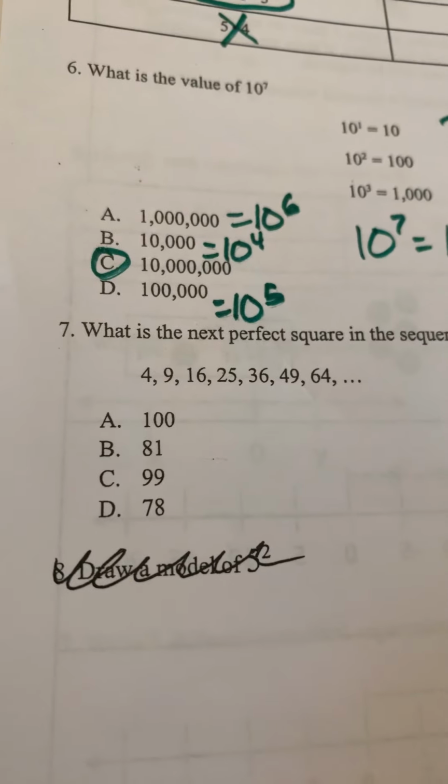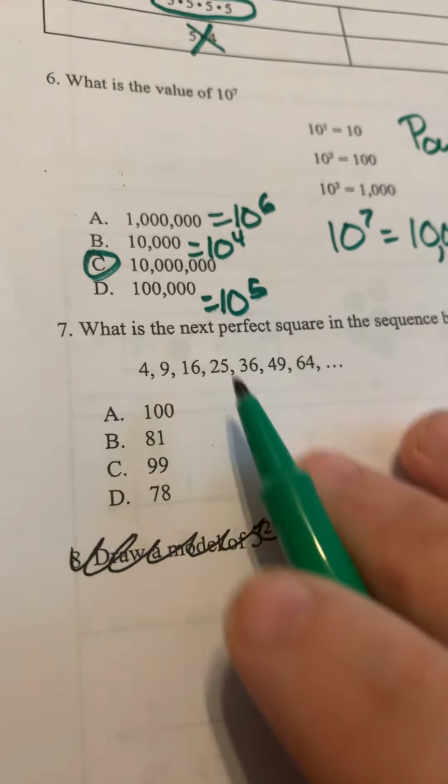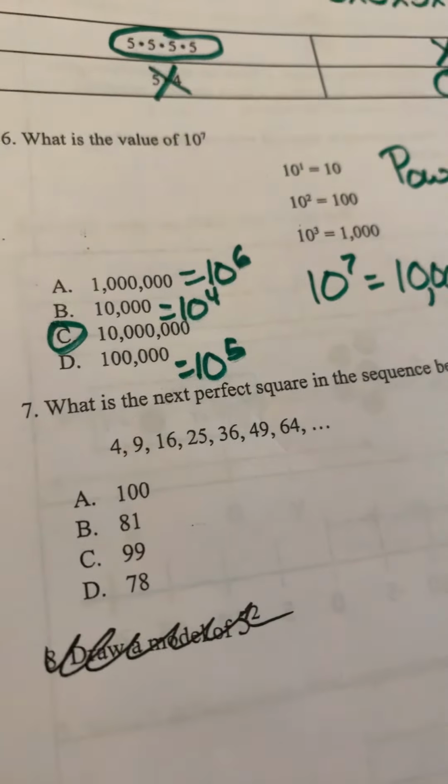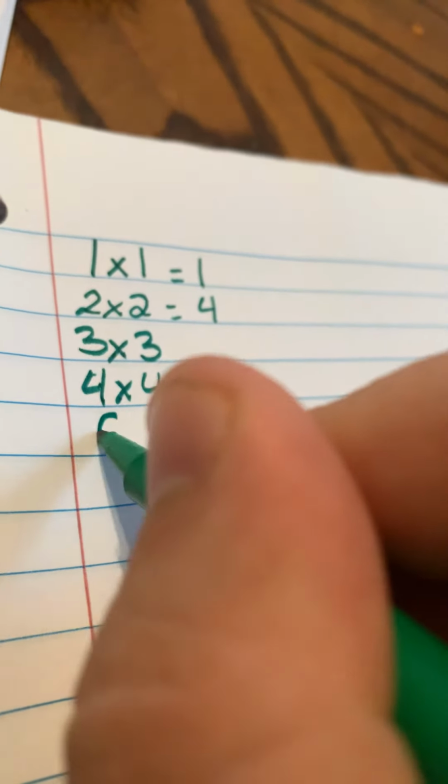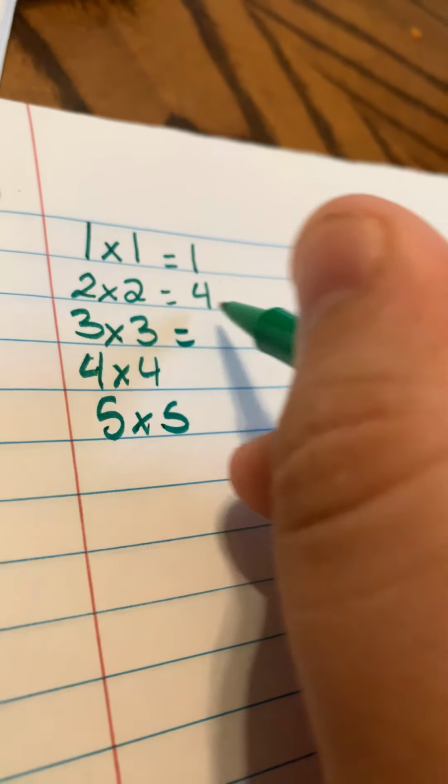All right. Number 7. So next thing that we're going to look at, the last part, is called perfect squares. Okay? Perfect squares. I want to go over here. Perfect square, again, is I'm just going to take any number and I'm going to multiply it times itself. Okay? So like 1 times 1 will give me 1. 2 times 2, 4. And we can keep going. 3 times 3 is 9.